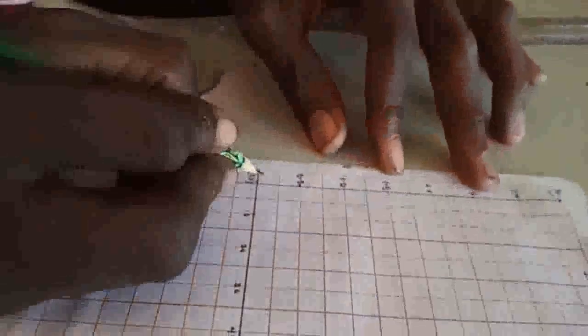If you're using 0.5 here, don't forget that this should be 0.05, 0.10, 0.15, 0.20, 0.25, 0.30, 0.35, 0.40, 0.45, 0.50.